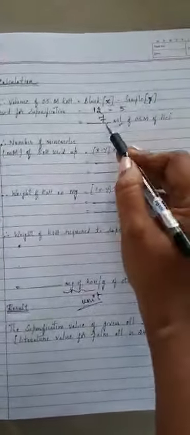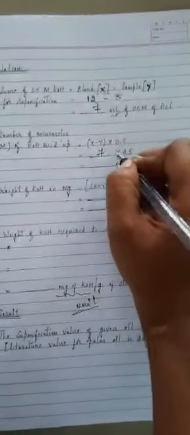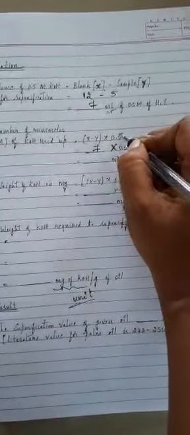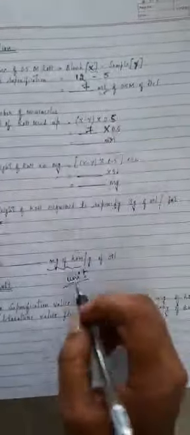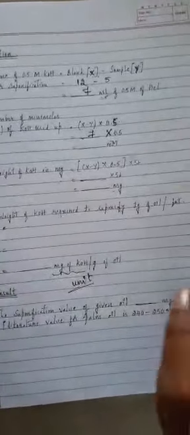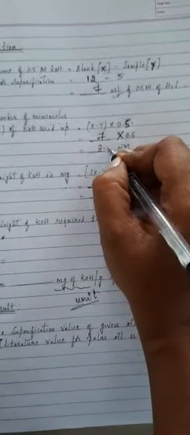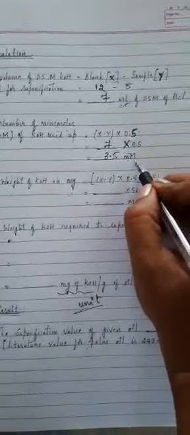So the number of millimoles of KOH: the difference you got, X minus 5, is 7. So I'll take this 7 and multiply with the molarity of the HCl. What is the molarity we had taken? 0.5. So we'll multiply it by 0.5. So how much? 7 into 0.5 is 3.5 millimoles.